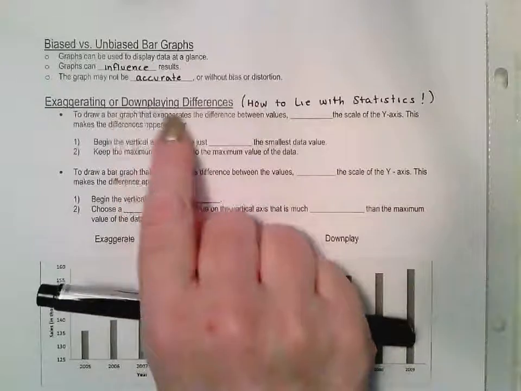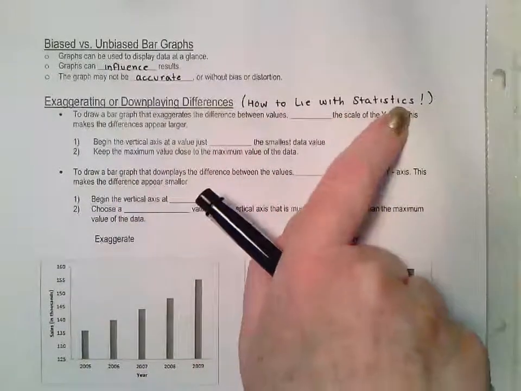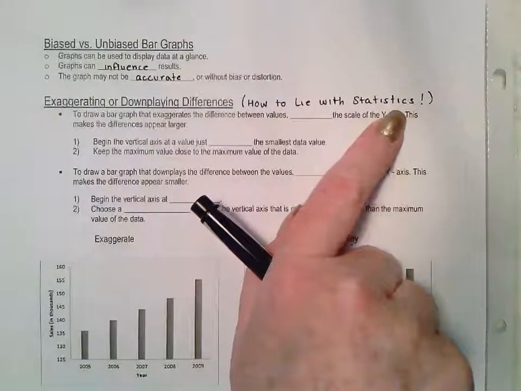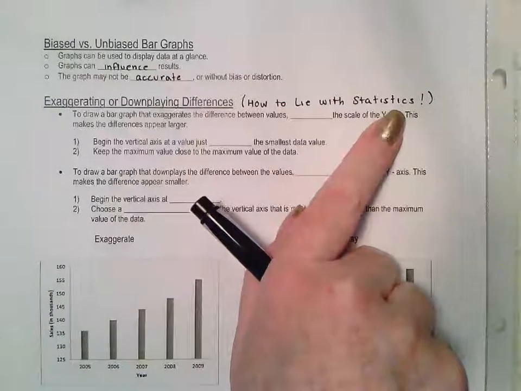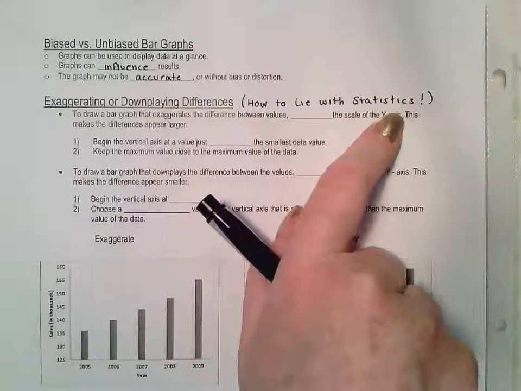So I like to call this How to Lie with Statistics, which is the name of a book as well, which is an interesting book. But again, I'm a nerd, so I find all this stuff interesting.